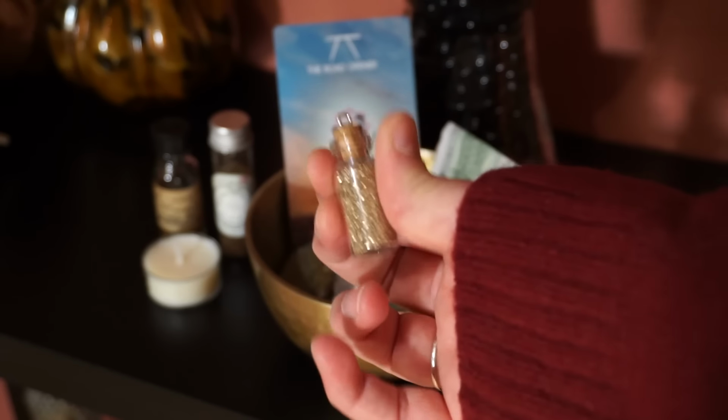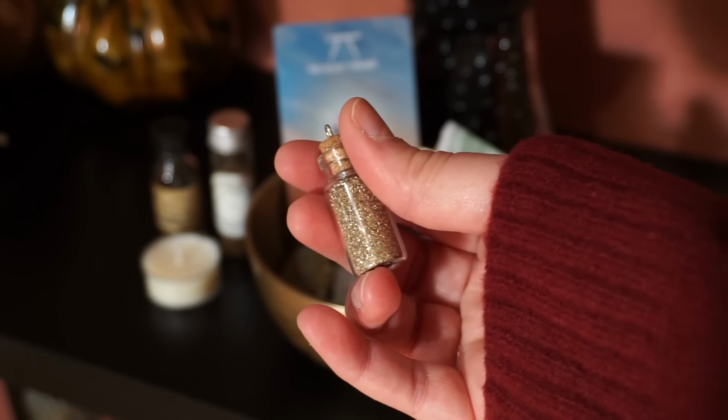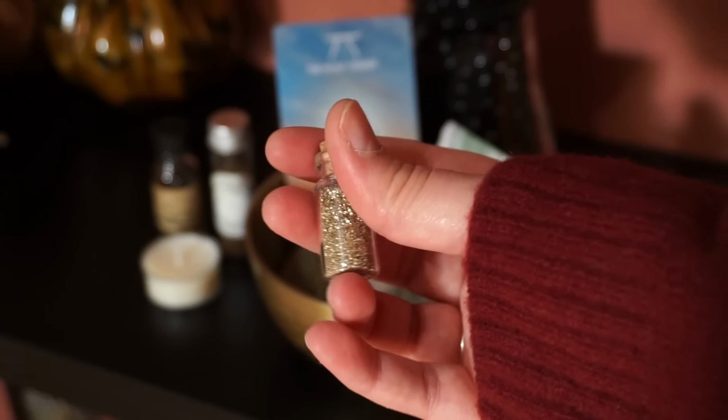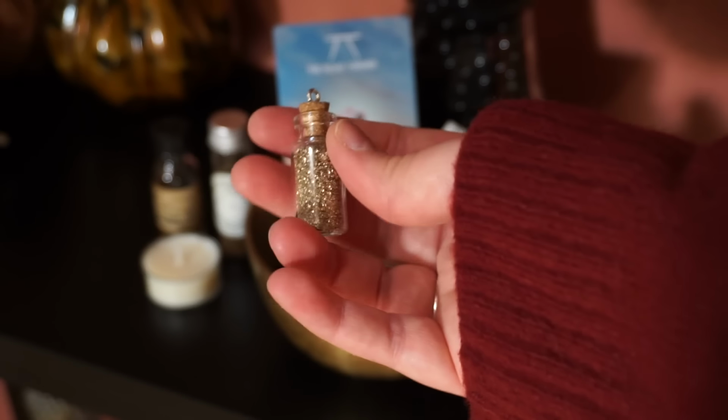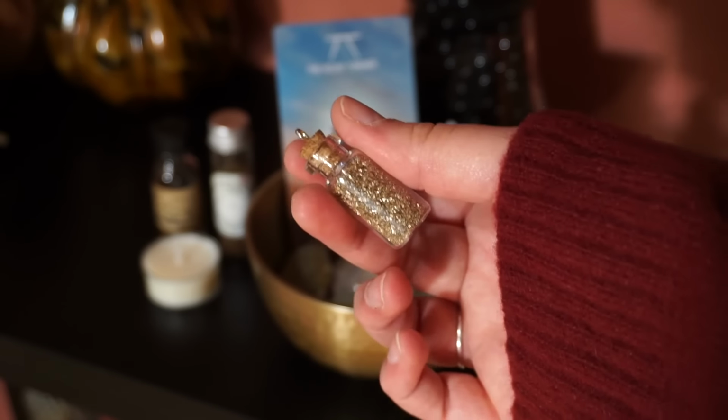You could probably do a little vial of glitter, although I really hate glitter. It's so bad for the environment. But if you can get biodegradable glitter, that's awesome. It's not like you're putting this on the earth or anything. I personally don't like glitter. But anyways, some gold flakes.